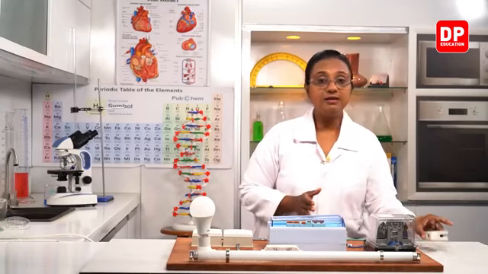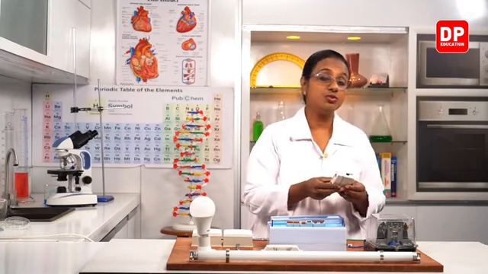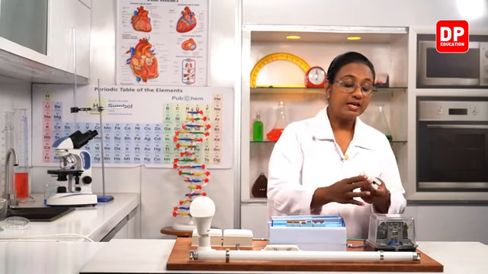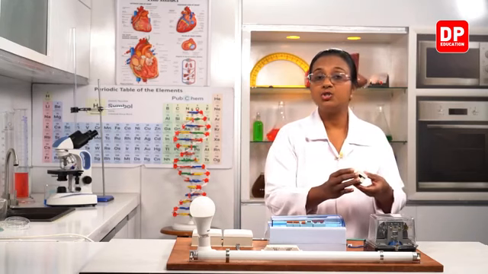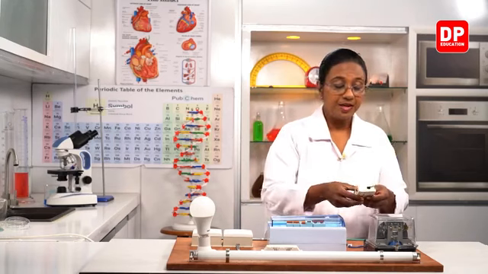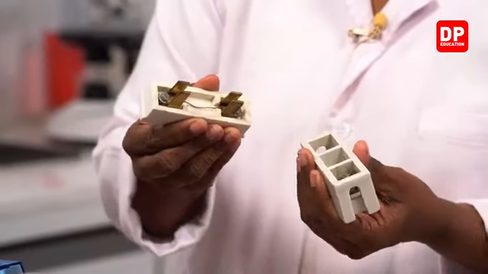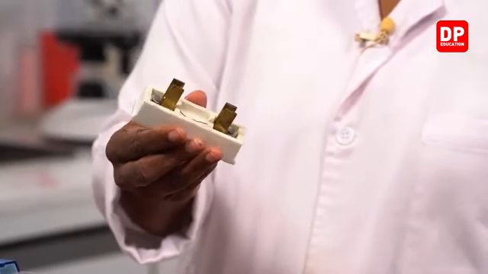Now I have here with me a fuse that was used in the old days. Here you can see this is a ceramic casing. Now ceramic does not conduct electricity. You can remove this like this. This part is the fuse.